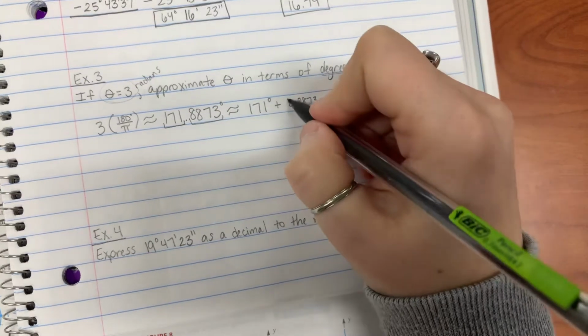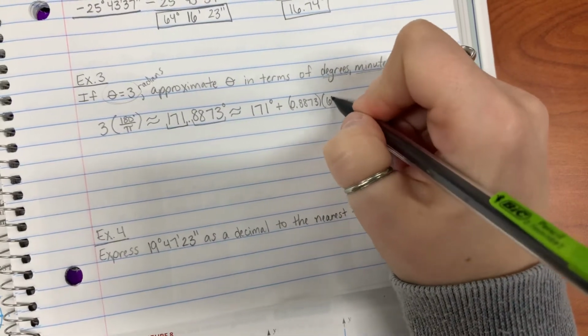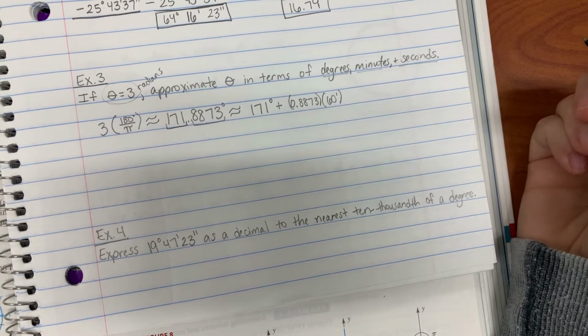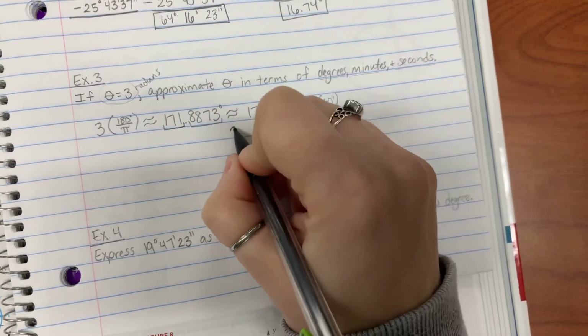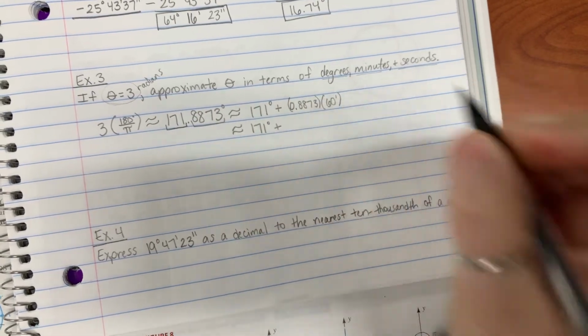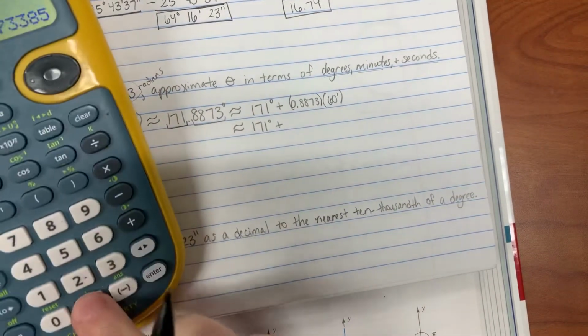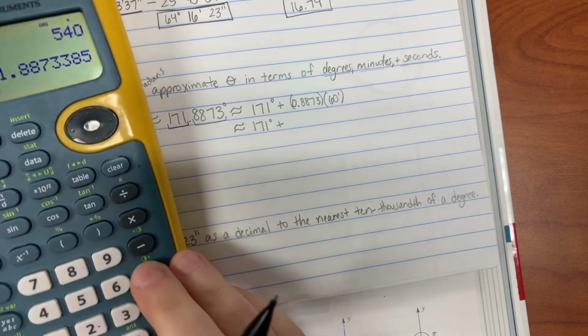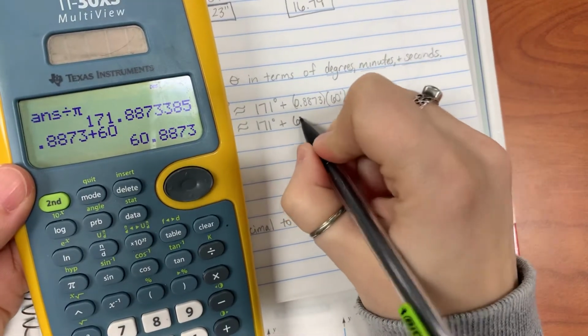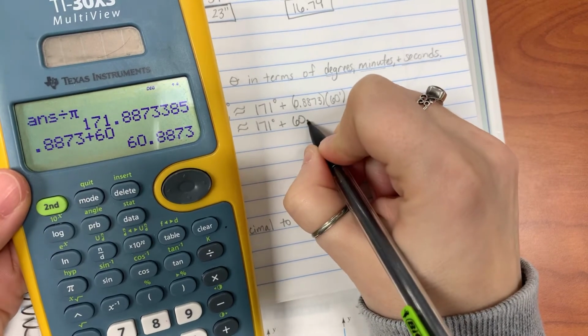So I'm going to multiply this by 60 minutes because there's 60 minutes in a degree, right? So this is going to take a minute for me to get through all of this. So bear with me. All right, so that's going to give me 0.8873 times 60. That gives me 60.88.